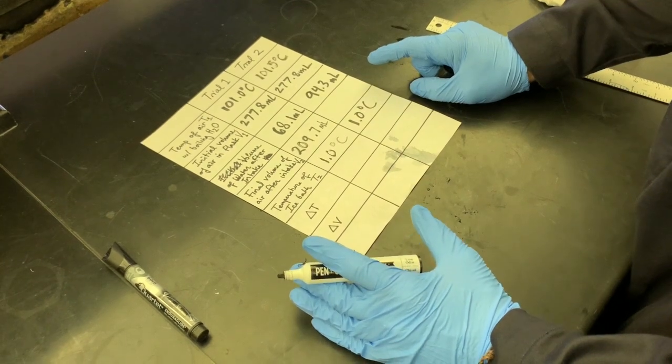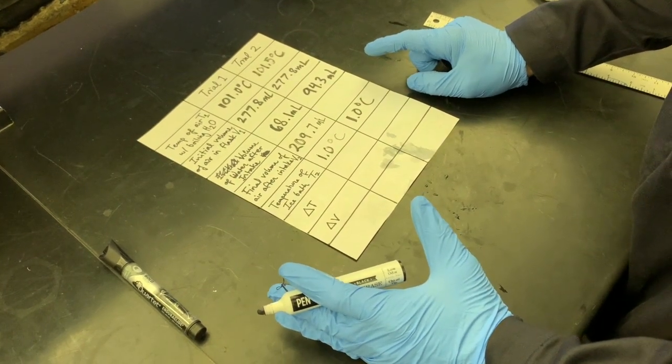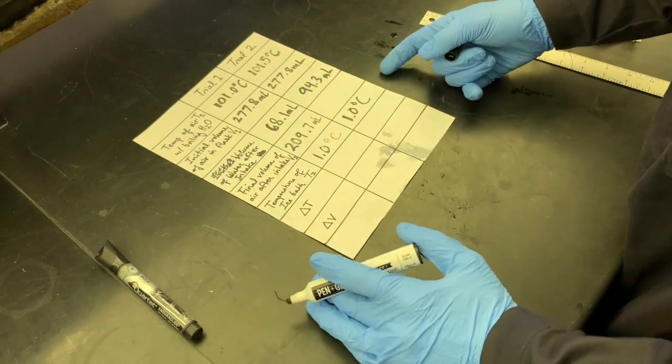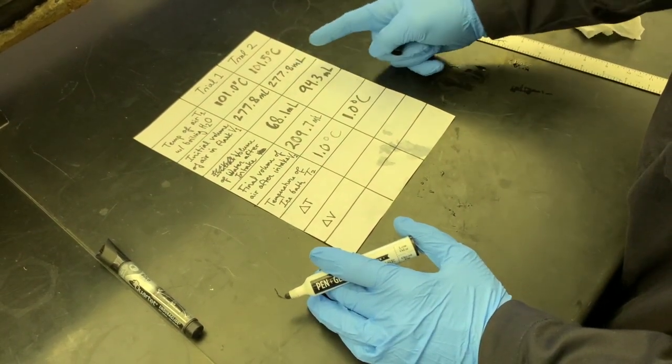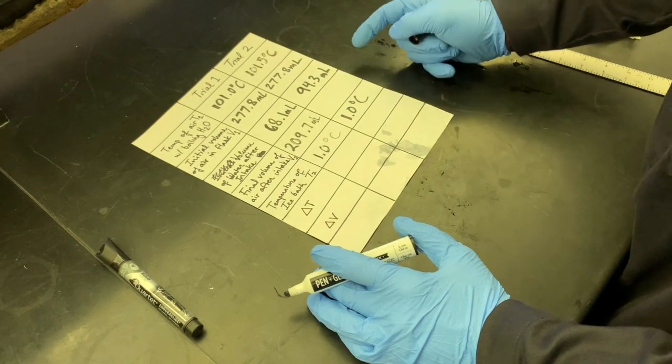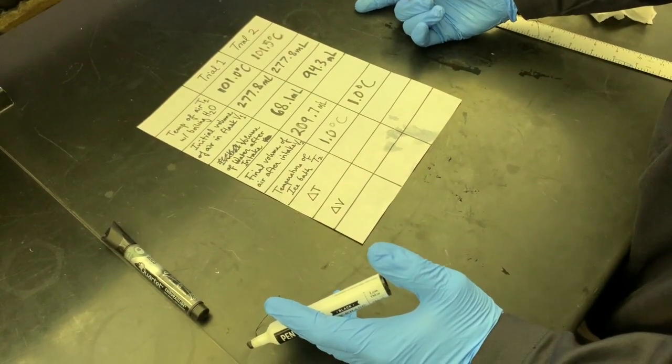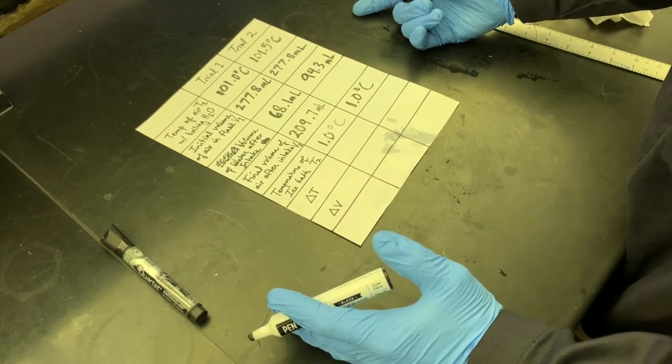That's going to be a pretty important way to understand what we're actually seeing here. We're seeing a larger volume of gas turning into a smaller volume of gas, allowing us to see how you would derive, in this case through Charles's law, the temperature of absolute zero.